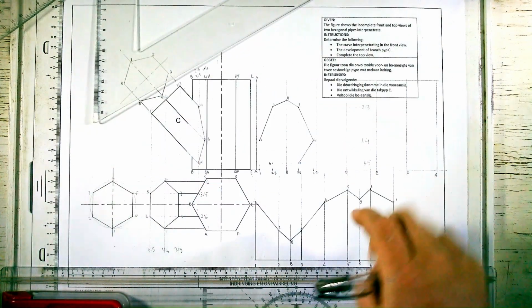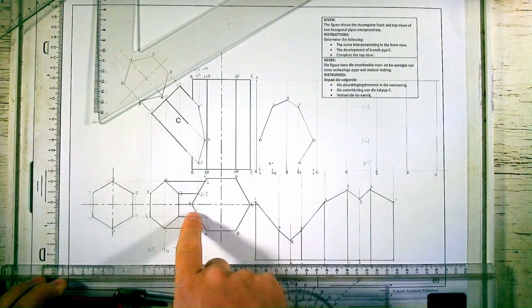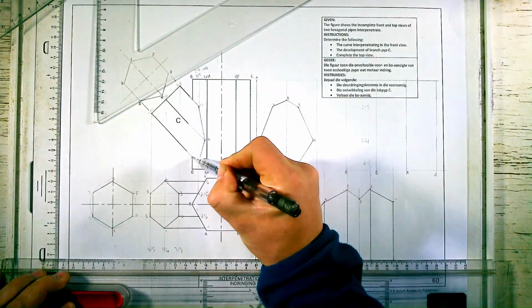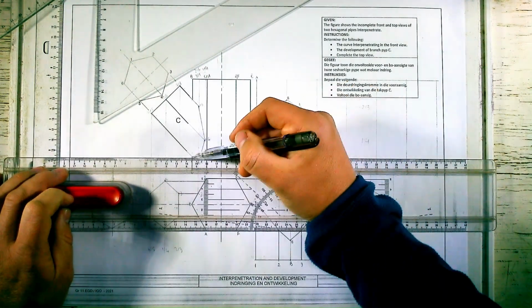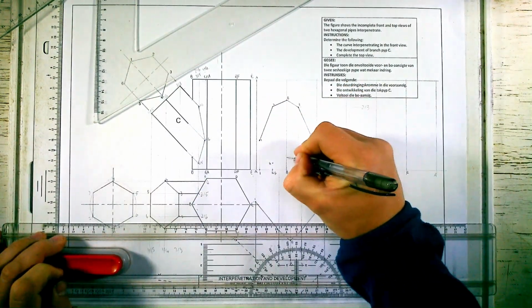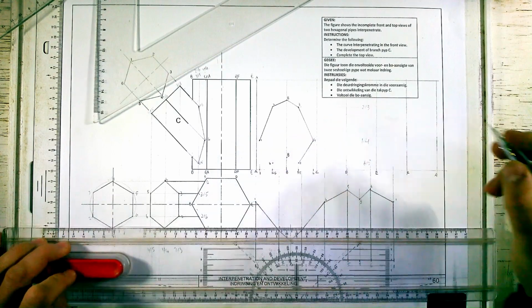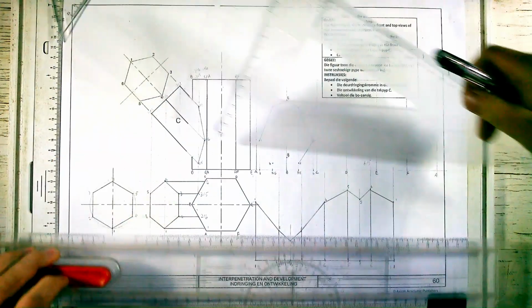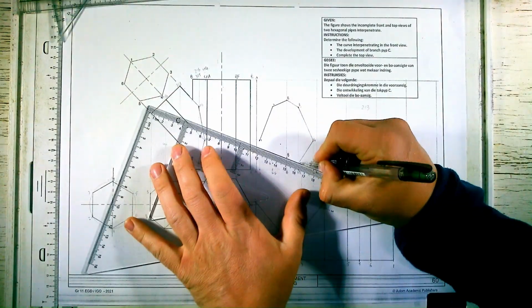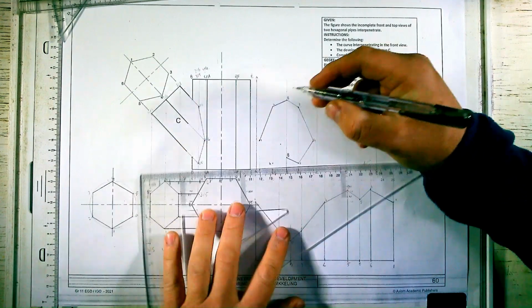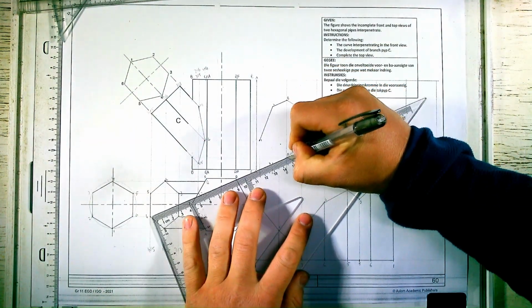Now again we have B that's happening. Between 5 and 6, B is happening. So then I'm just taking that B. Now I can basically just complete my pipe development, my main pipe development.